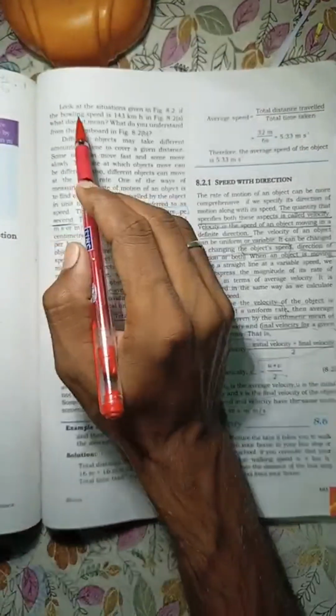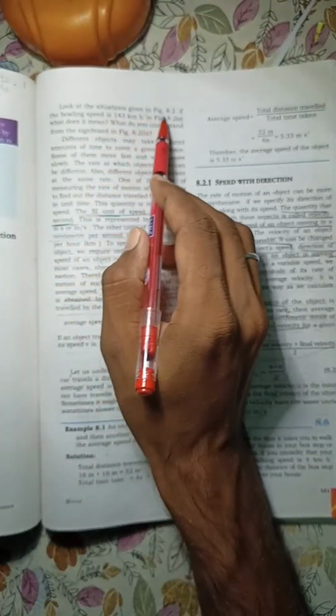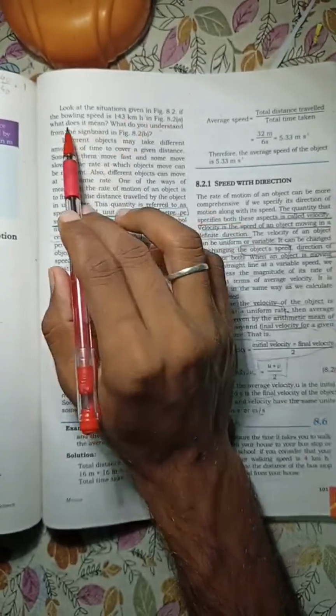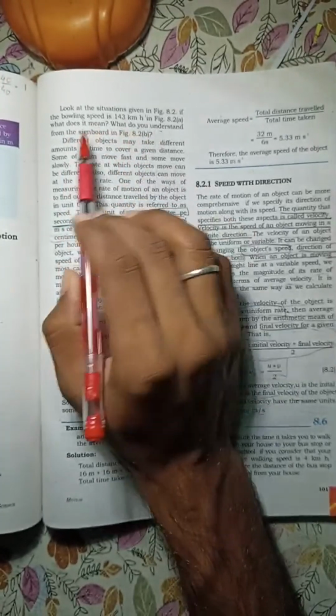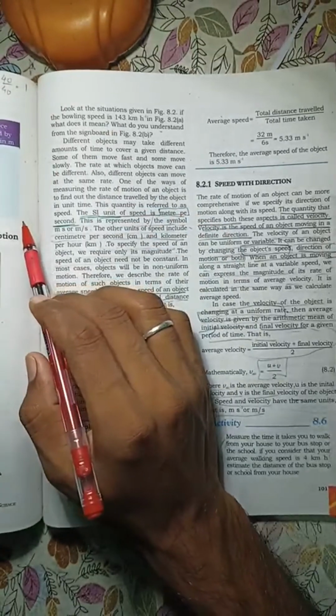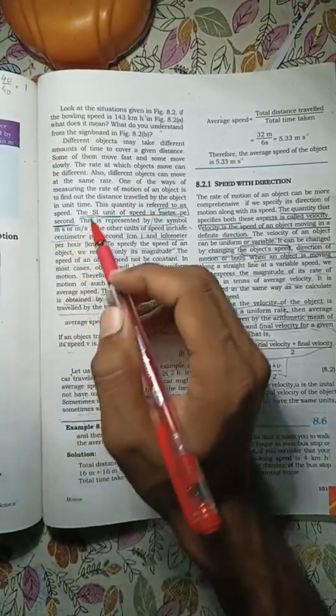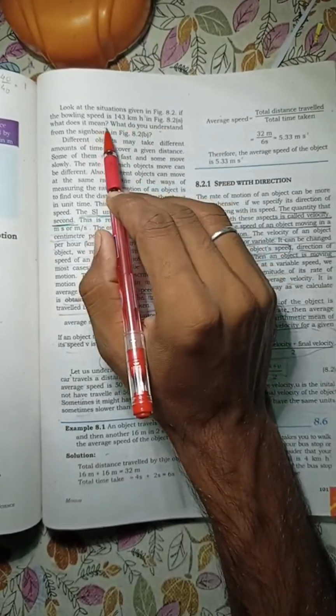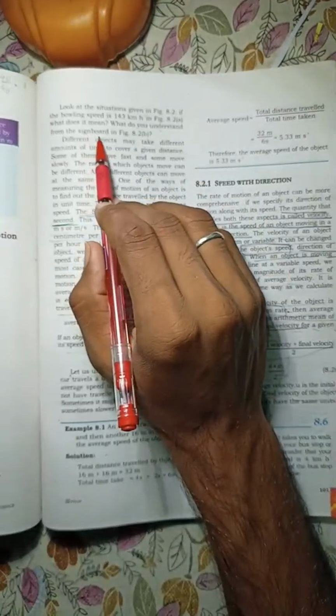Look at the situation. The signboard gives a speed limit of 40 kilometers per hour. What does this mean? What do you understand from the signboard?